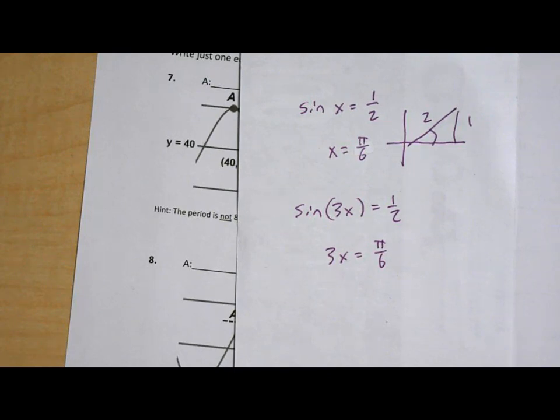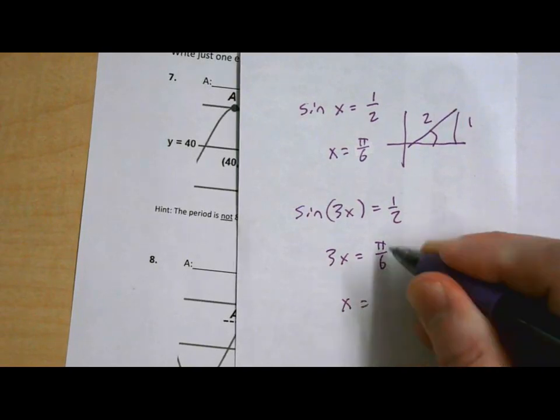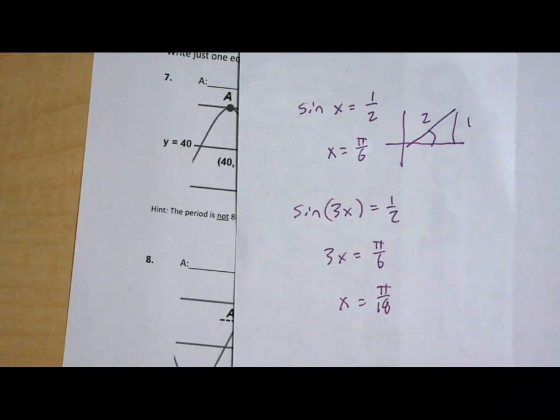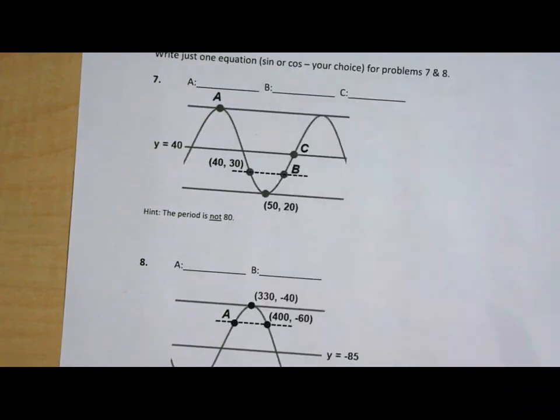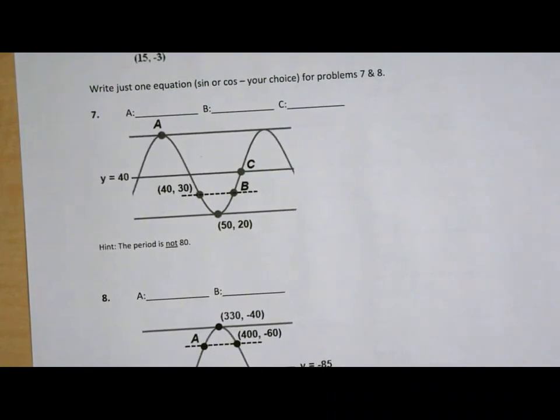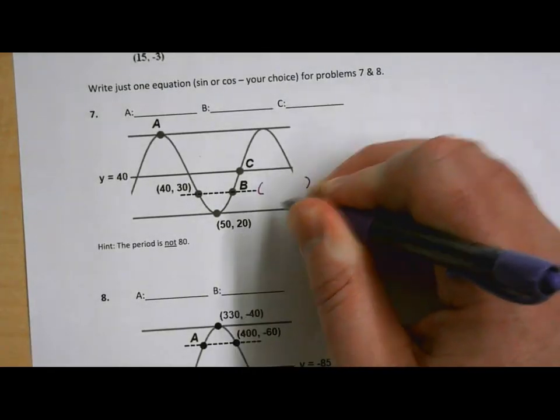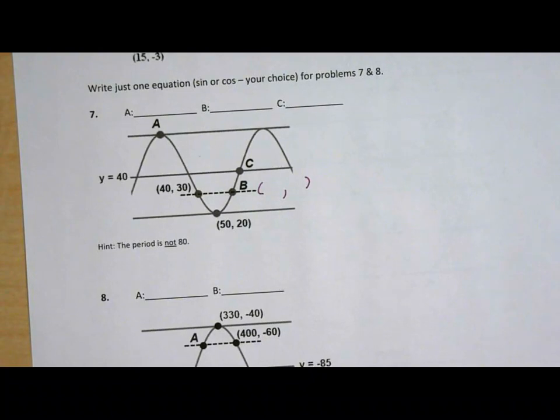And then would you be able to solve that and figure out what x was? What would you do on both sides? We could divide by 3 on both sides, and then we could get x. And fraction divided by 3, we'd multiply the denominator by 3, get pi over 18. Okay, keep that in mind because we're going to have to solve an equation. All right? So, number 7, the only point that jumps out at me is b. I know that these sinusoidal functions are symmetric about their maxes and mins.